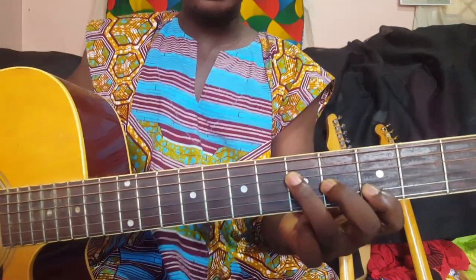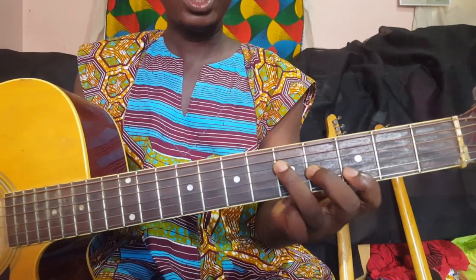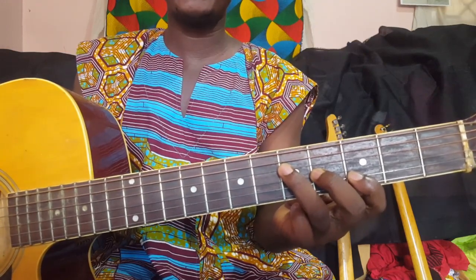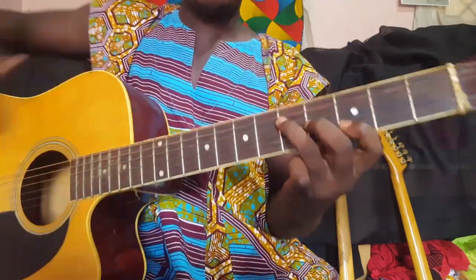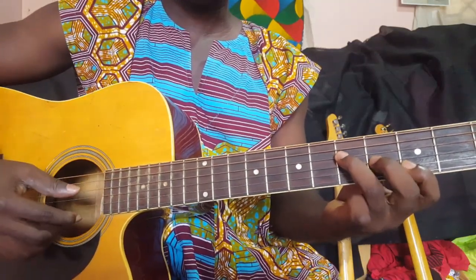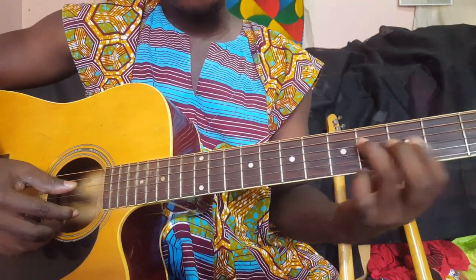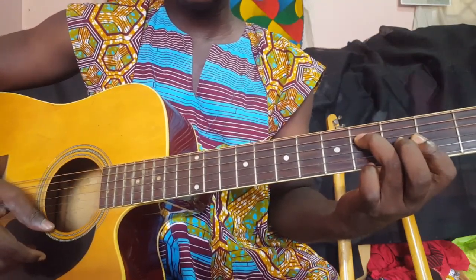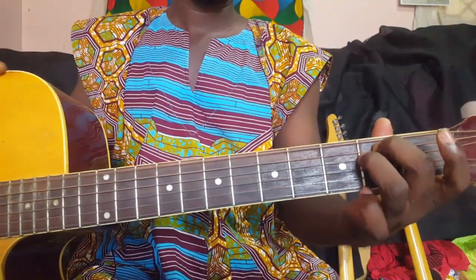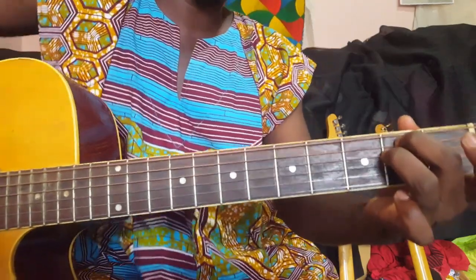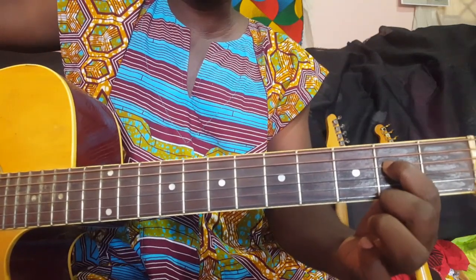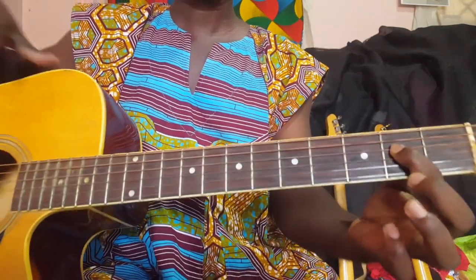So G major over here is our fa. F sharp minor is the mi, and then we have E minor, the re. We will not play the full E minor. We will just play the root note of the E minor, and that is all.